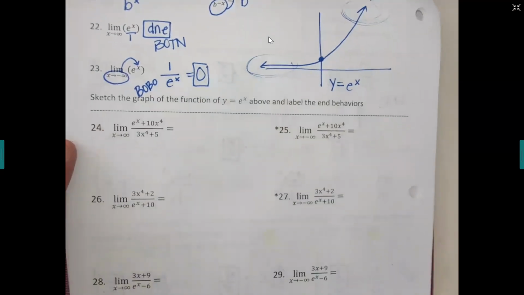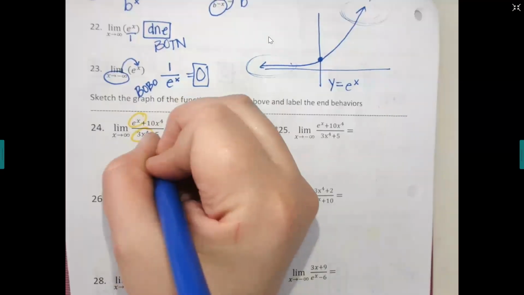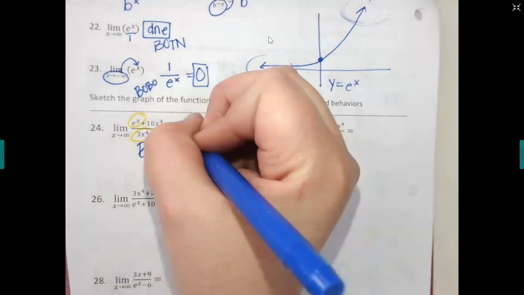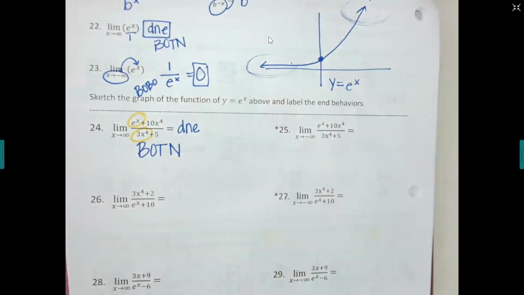X to infinity, what's your biggest thing on top? We're just going to circle the biggest thing on top and the biggest thing on bottom. What is it? E to the x is correct. Circle it for me. On the bottom, what's the biggest thing? 3x to the 4. Out of those, who's bigger? So it's bigger on top, none. So we're going to put d and e.